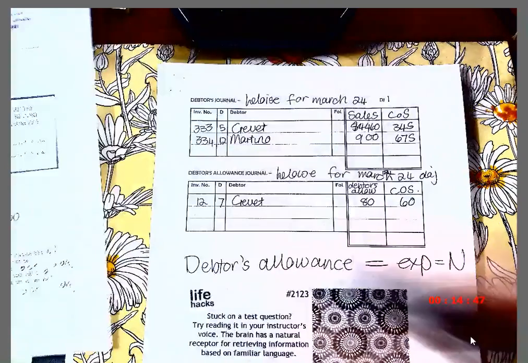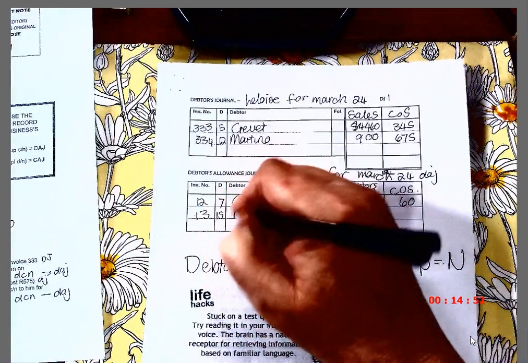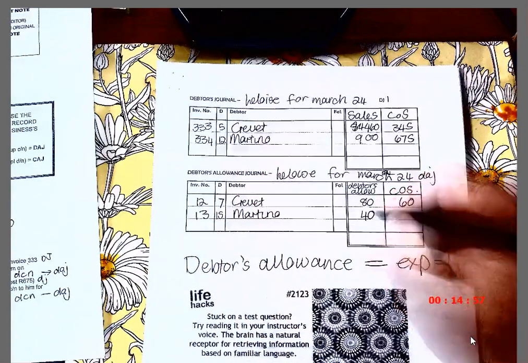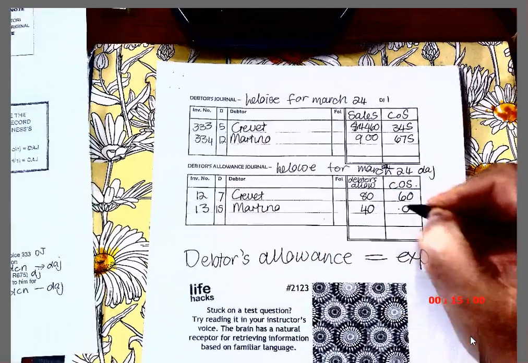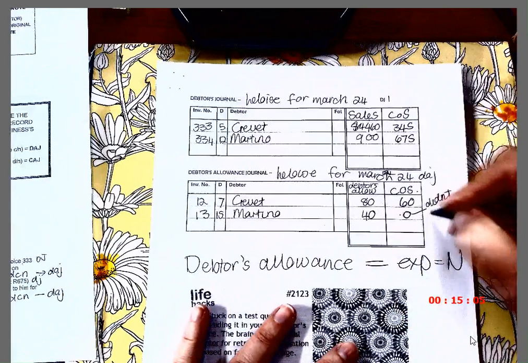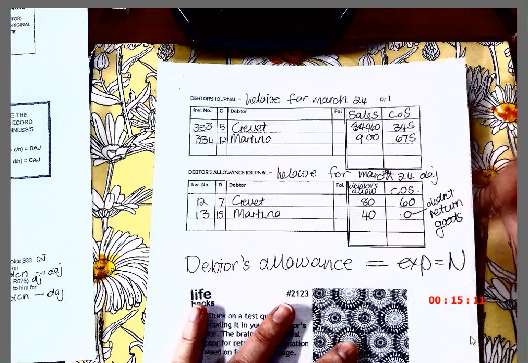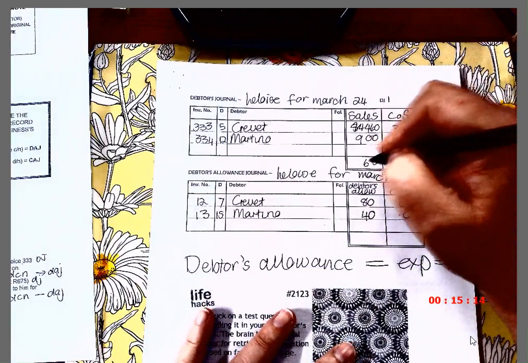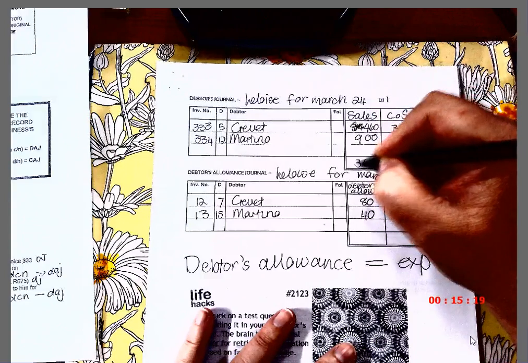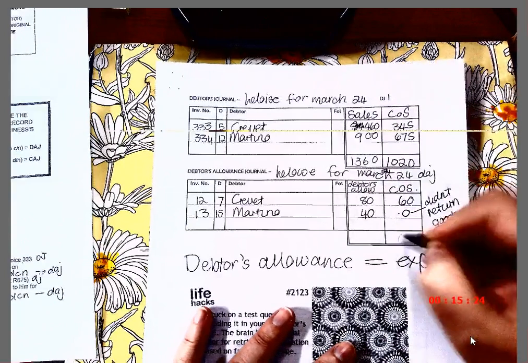So now I say, okay, 13, 15, Martino. And we only give him a debtor's allowance, and now there's going to be no cost of sales because he didn't return the goods. And then I just total, 416, 13, and this is 10, 12, 10, 60, 120.